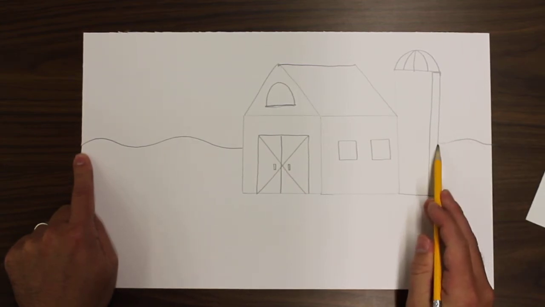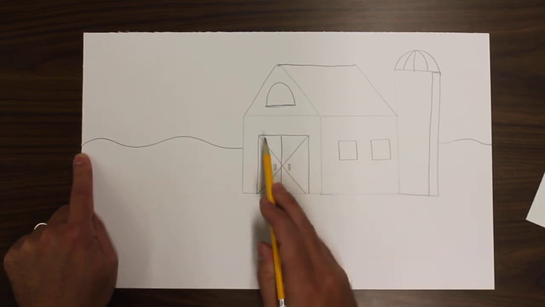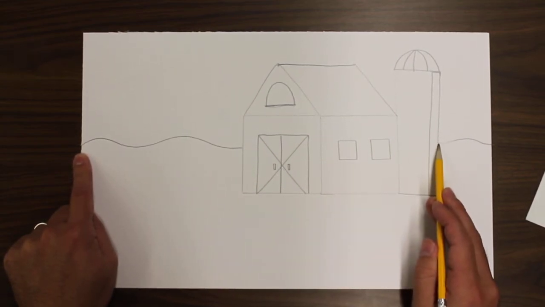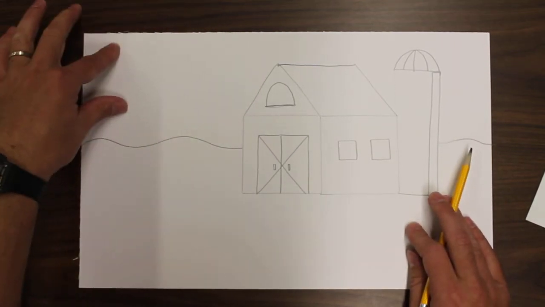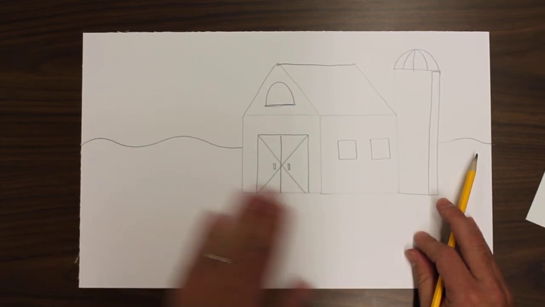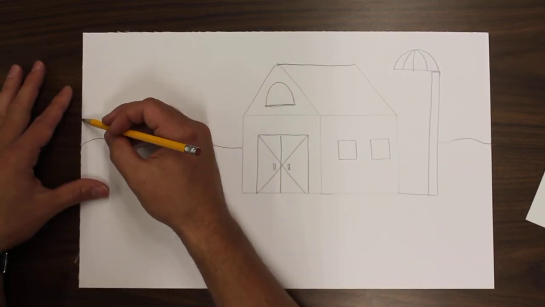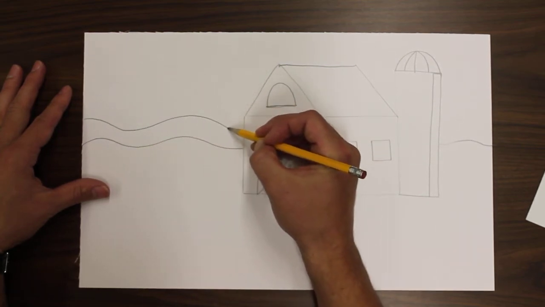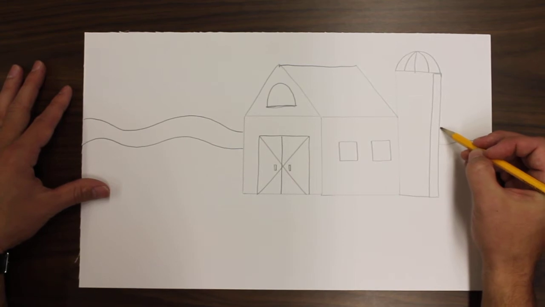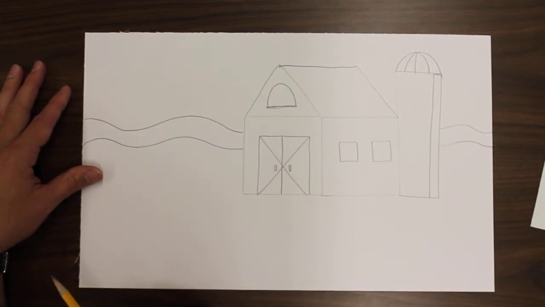If you have some room over here, it's like this line stopped right here. You can't see it because it's not see-through. And then it starts up over here. Okay? Sky is up here, land is down here. Sometimes I even put a couple rows of these wavy lines in here. Just shows some distance. Okay? You got to make that choice though on yours.